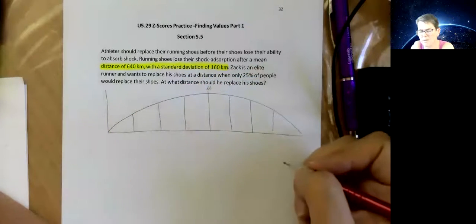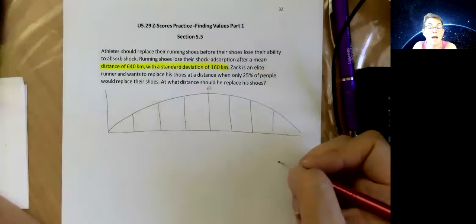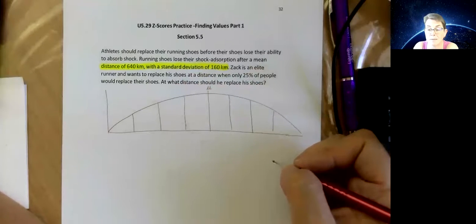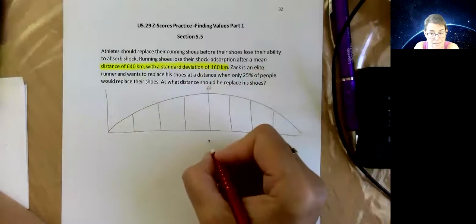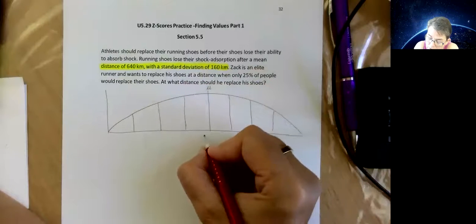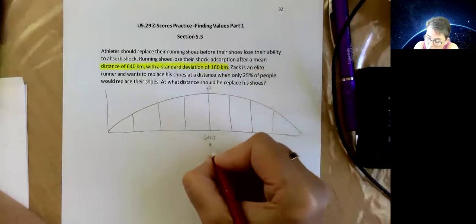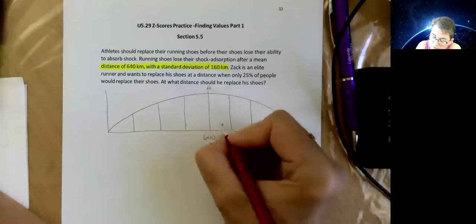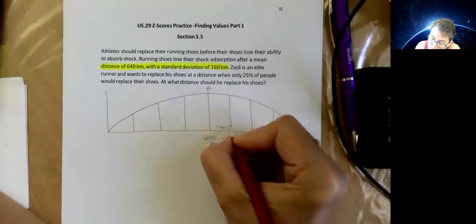Now, if anybody's worried, why is she drawing such a really big one? Mostly because I realize my numbers are fairly big and I don't want to have to turn my page sideways. Now, if you drew a nice little one and you have nice writing, perfect. So 640, and this is kilometers. So plus 160.